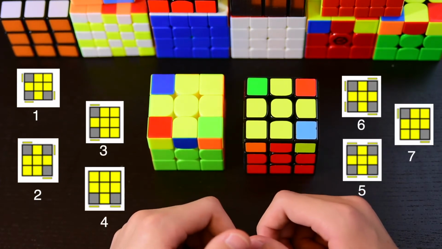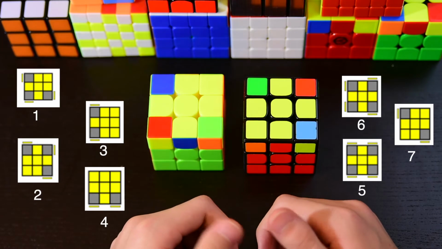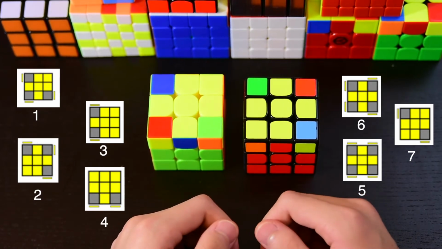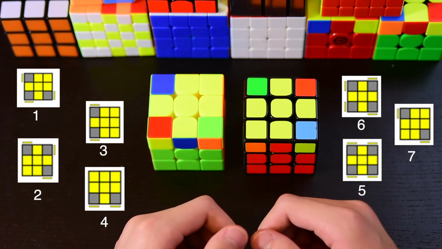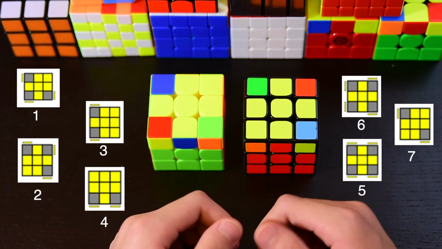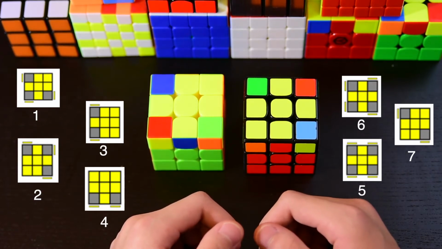At first glance, you might notice that cases 1 and 2 look similar, as do cases 3 and 4, and cases 5 and 6. However, there are differences, and it's key that you learn to distinguish them from each other. So what's the difference? Well, it's about how the yellow corners are oriented.